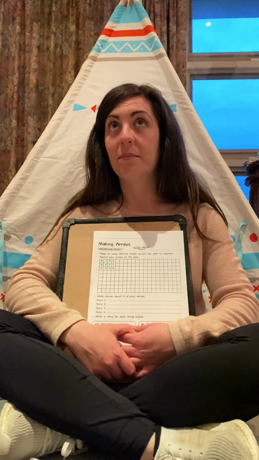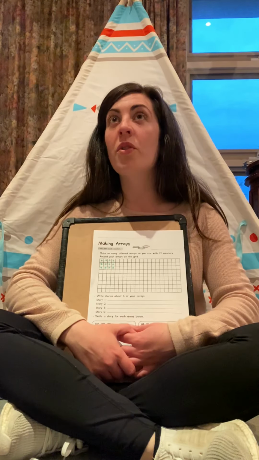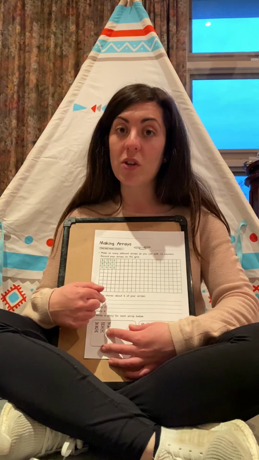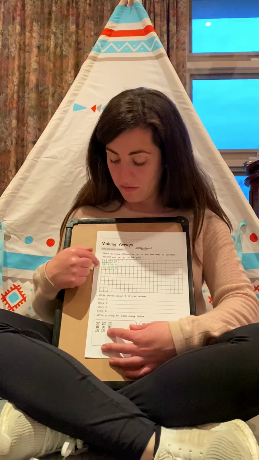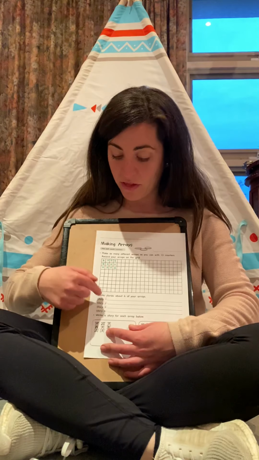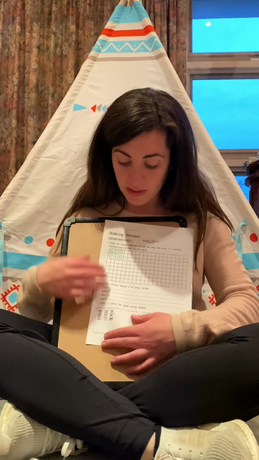You should be able to find more than 4 arrays. I'm not going to tell you how many there are, but I want more than 4 arrays drawn on your grid. Write stories about 4 of your arrays. This is like what we did yesterday where you wrote a story about your array. So if this was the first array you do, you might say, I have 3 fruit bowls and 4 pieces of fruit in each bowl. And then down here, write a story for each array below.